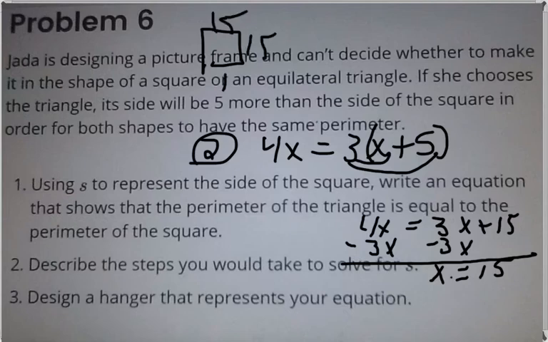I want you to draw this picture. And in order for the triangle to have the same perimeter, remember that this was labeled x plus 5. So since x was 15, and 15 plus 5 is 20, each of these would be 20. Now we can add this up, 20, 30, 40, 50, 60, and guess what? 4 times 15 is also 60. So we know that we have that correct. Both pictures should be drawn on your paper.